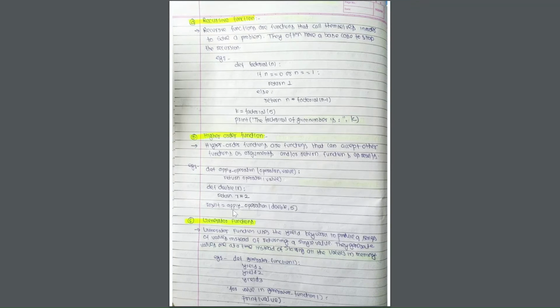We are calling the apply_operation function, then operation becomes double and value becomes 5. Now it is returning operation(value), which becomes double(5). It is calling double, now x is 5, and it is returning 5 * 2, which is 10. While we print the result, the output is 10.